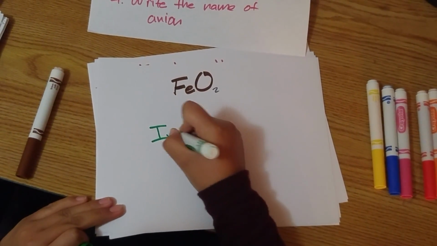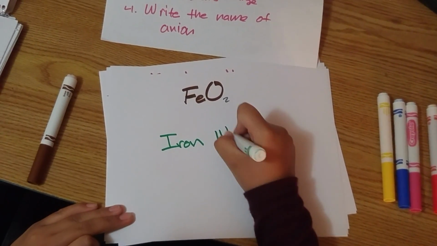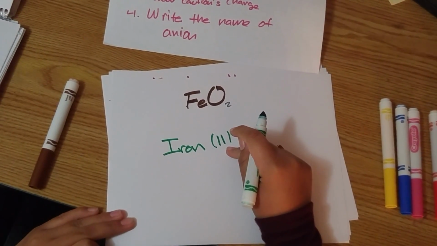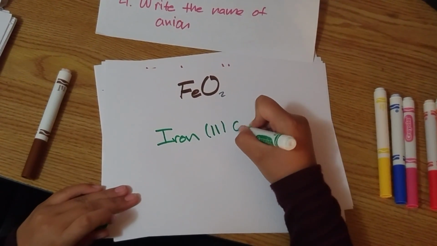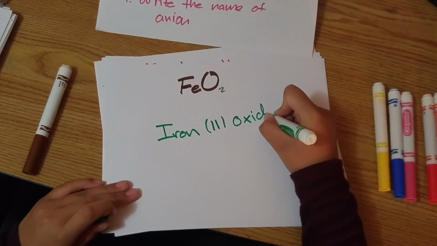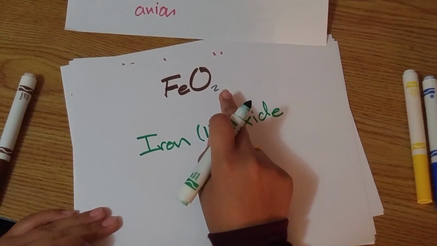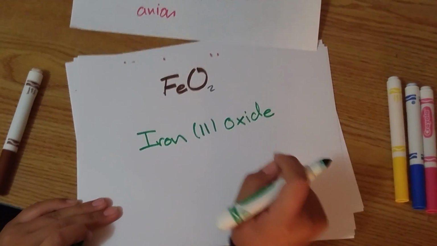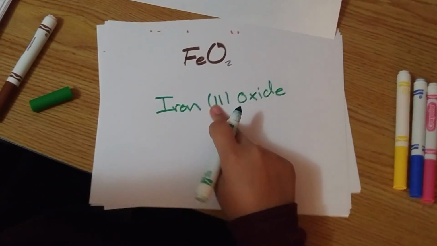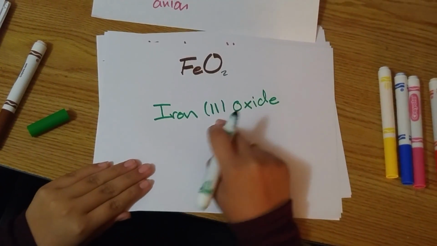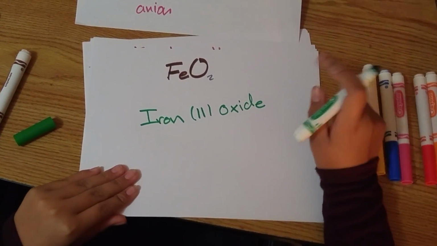Fe stands for iron, and it has a charge of 2, which we put in parentheses. And the anion, we add an "ide" ending, so it'd be iron 2 oxide. We figured out the charge. We wrote out the cation, and in this case, we did have to write a Roman numeral in parentheses to show the cation's charge. And we wrote out the name of the anion while remembering the "ide" ending.